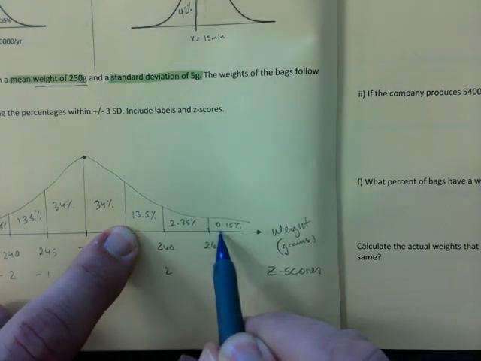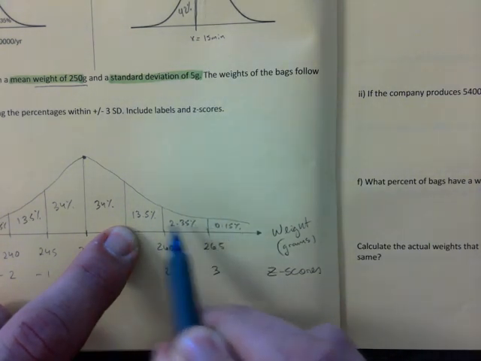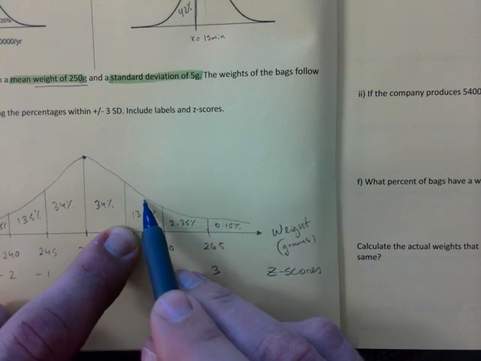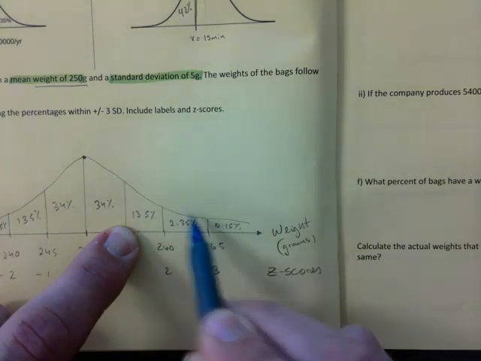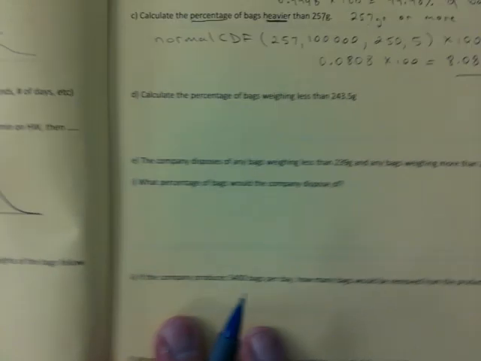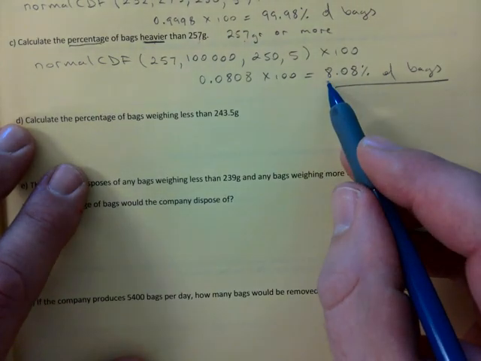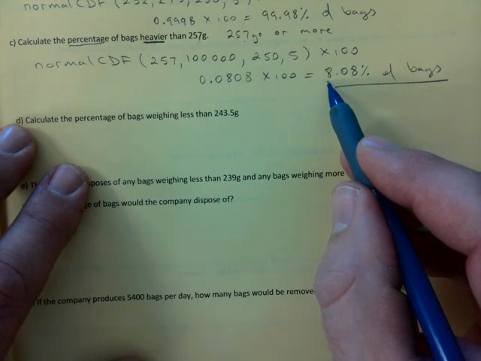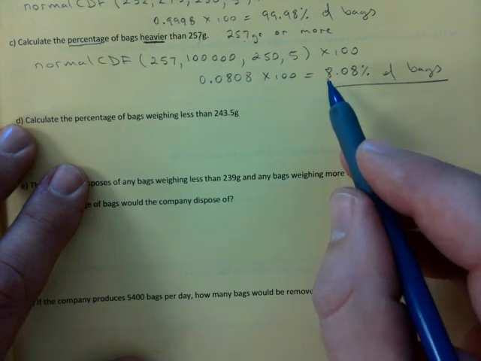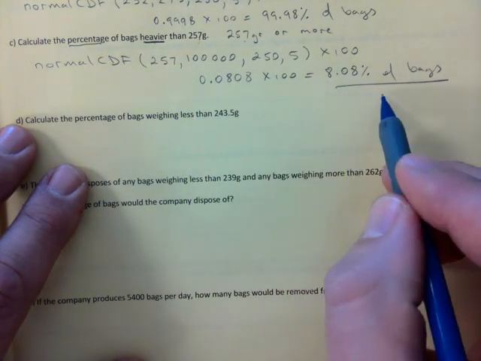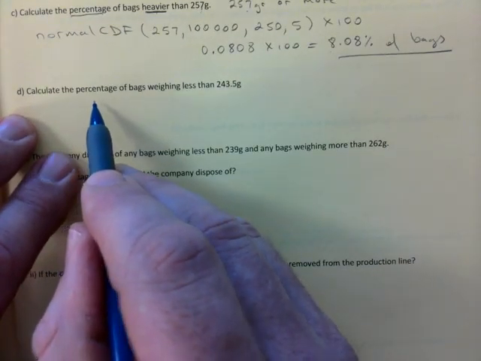And it would make sense, because this curve goes down, so it's probably going to be about 8% there. Which means that if you subtract this from 100, 92% of bags or so would be weighing less. This is more.